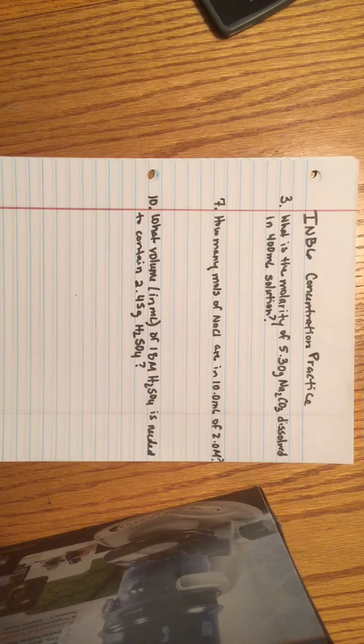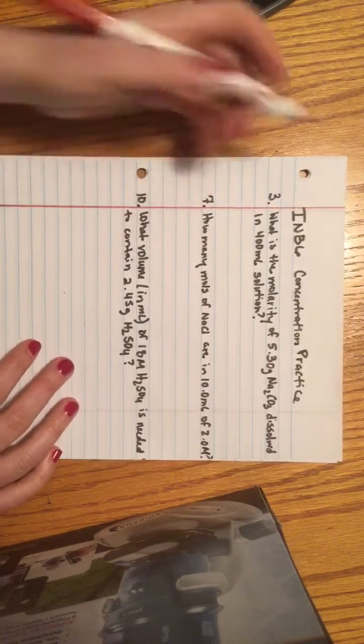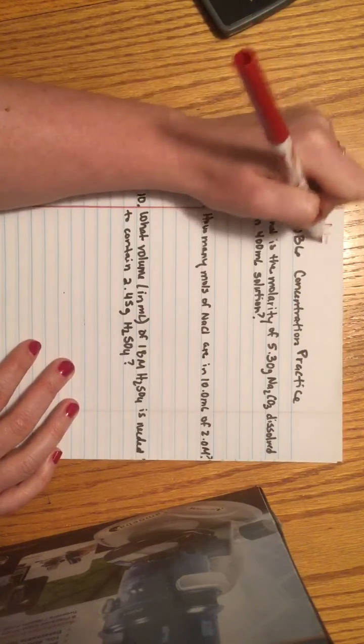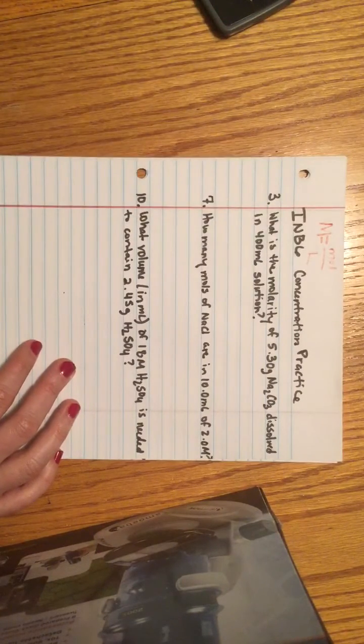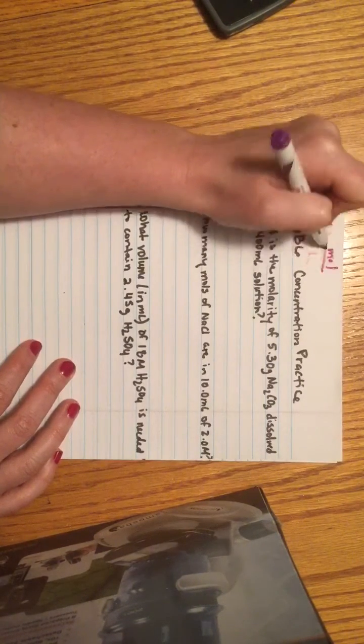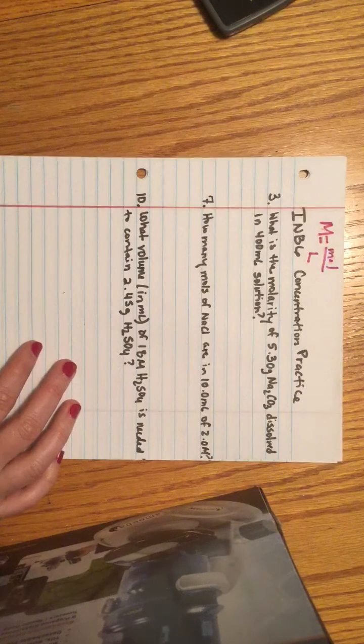In this video, we're going to look at several different types of concentration problems, all still dealing with the idea of molarity. So we know that molarity is a measure of concentration, and we know that molarity, or capital M, equals moles divided by liters. And we know that that is moles of solute divided by liters of total solution. We've looked at this several times in comparison between molarity and molality.